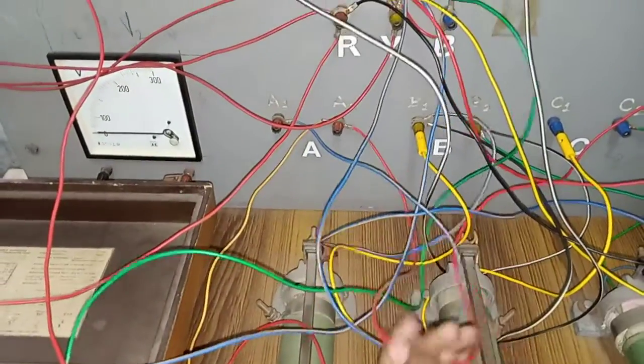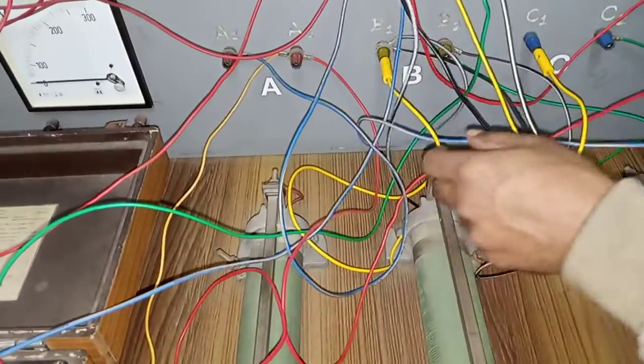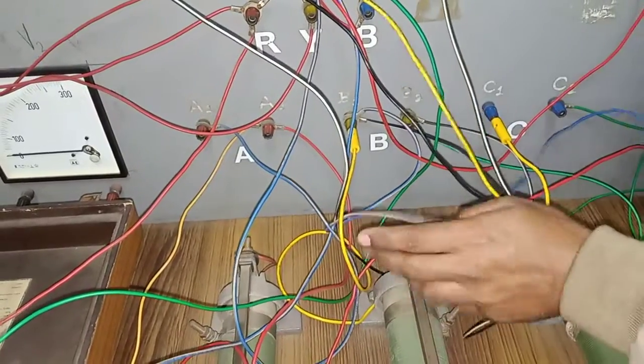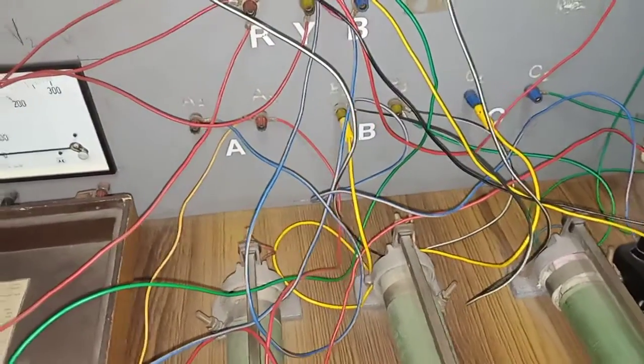Let us see this one. This is connected to A2, you see this red wire at A2, and this will be connected to B1. You see this is connected to B1. So this is the connection that we have actually made.